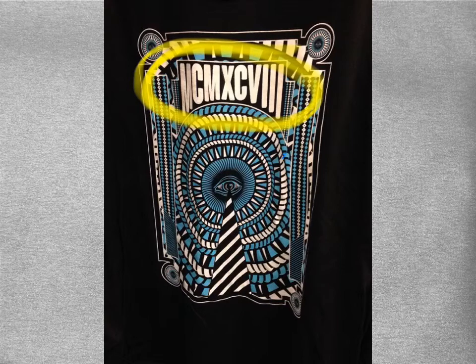So this one says MCMXCVIII. All right, so somebody tell me what's going on. We talked about these Roman numerals last time. MCM, well, how do I have 2 M's with a C sandwiched in between? What is going on here? Okay, so the fact that there's a C sandwiched in here is one clue. We can also think about the values that each of these are.